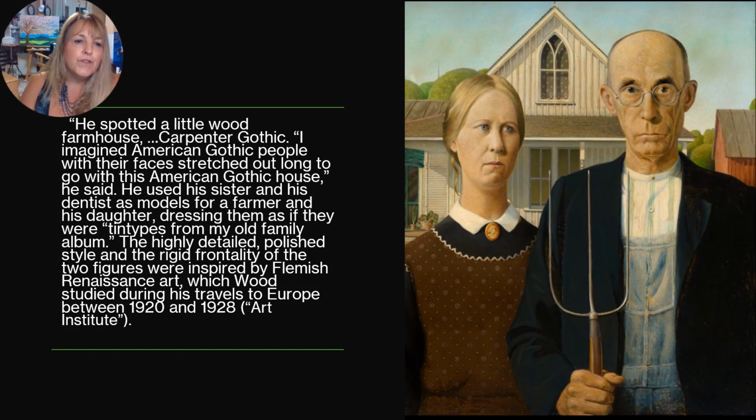He spotted a little wood farmhouse, Carpenter Gothic. I imagined American Gothic people with their faces stretched out long to go with the American Gothic house. He used his sister and his dentist as models for the farmer and his daughter, dressing them as if they were tintypes from my old family album. But again, I think a lot of people make the assumption it's a man and wife. The highly detailed polished style and the rigid frontality of the two figures were inspired by Flemish Renaissance art, which Wood studied during his travels to Europe between 1920 and 1928. This is from the Art Institute of Chicago.